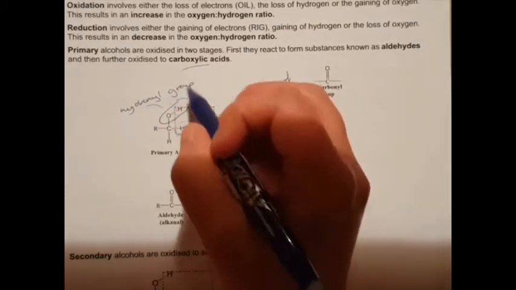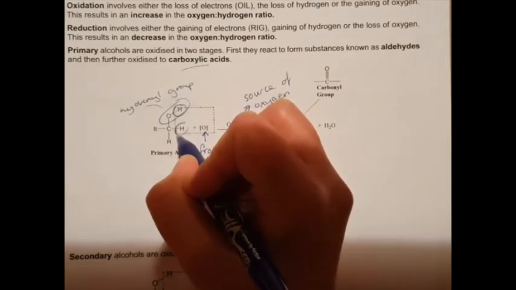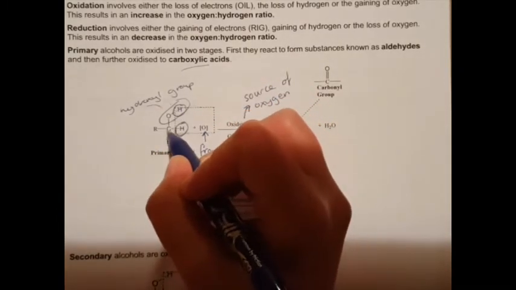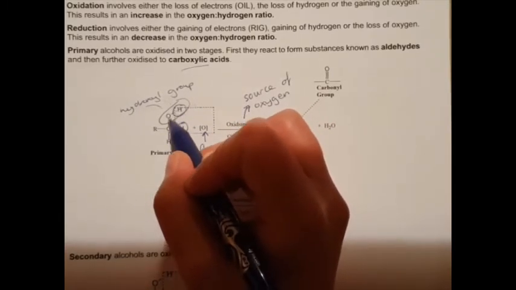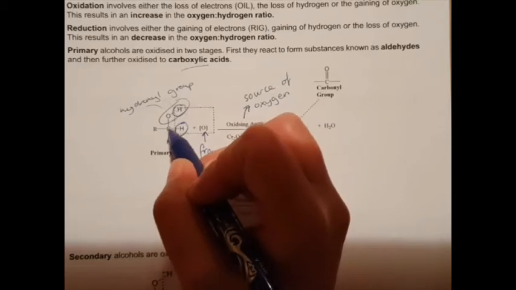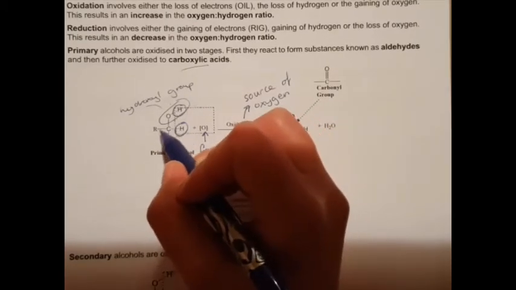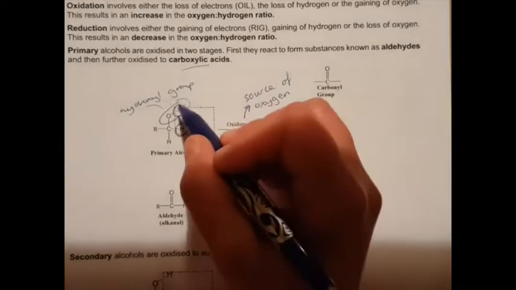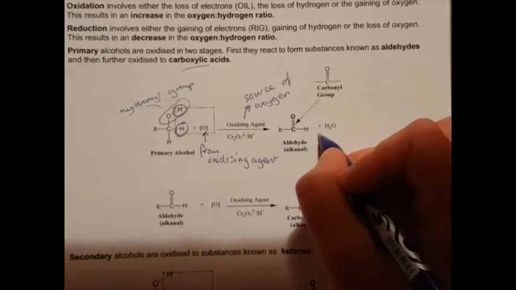And what happens is the hydrogen of the hydroxyl group, along with another one of the hydrogen atoms that's attached to that carbon, because remember in a primary alcohol, the carbon that's attached to the hydroxyl group has two other hydrogens and it's only connected to one other carbon atom. So two of these hydrogens are going to combine with this oxygen to create water.